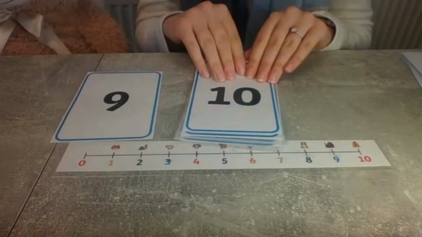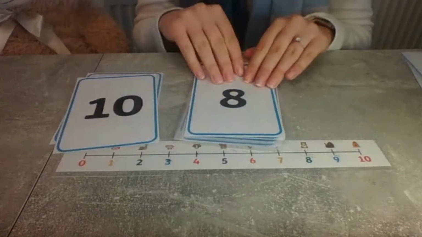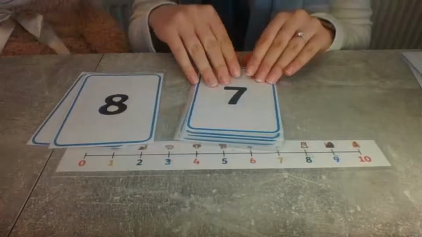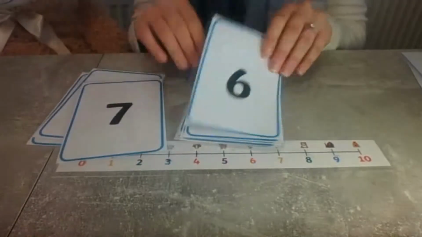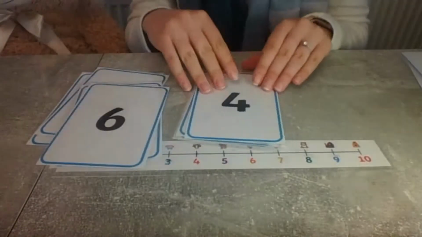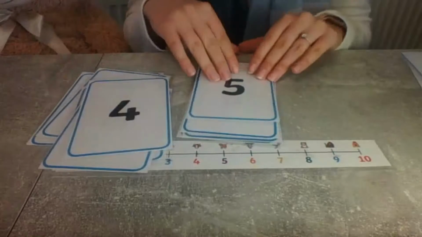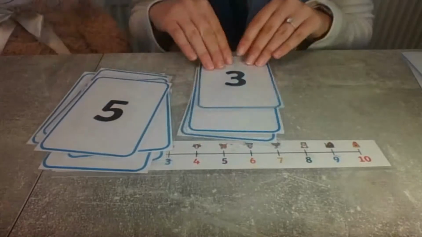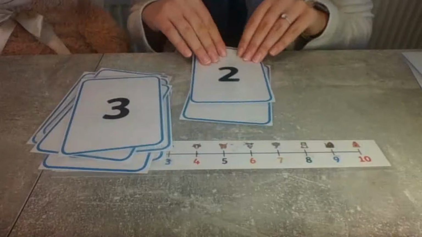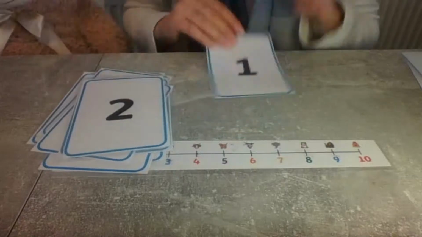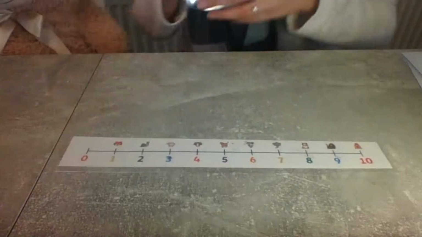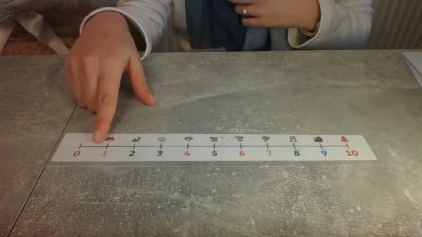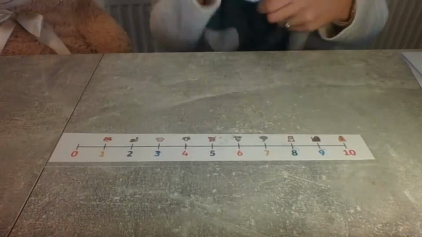9, 10, 8, 7, 6, 4, 5, 3, 2, 1. Great job, everybody. And here is our number line from 0 to 10.